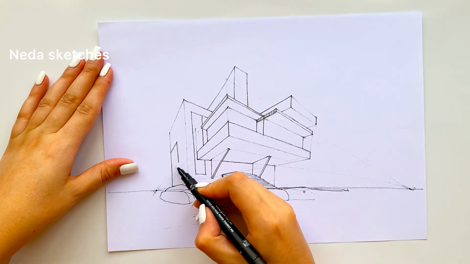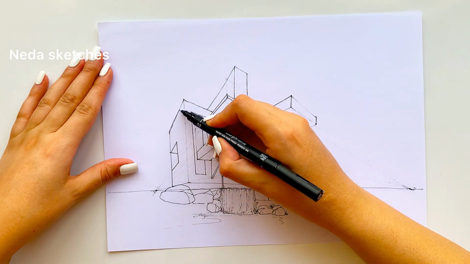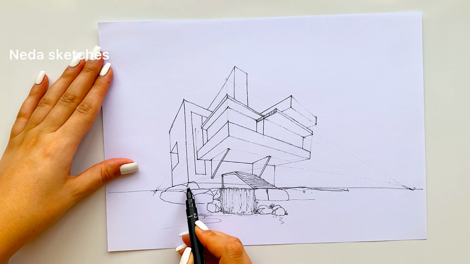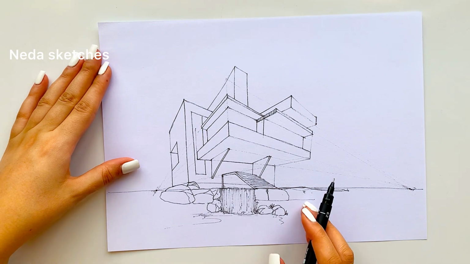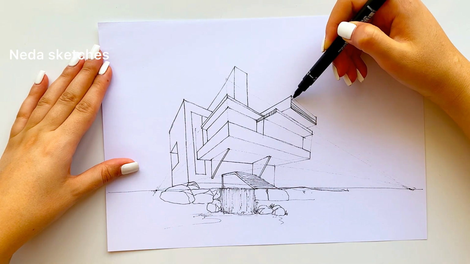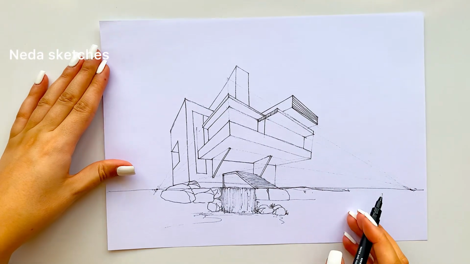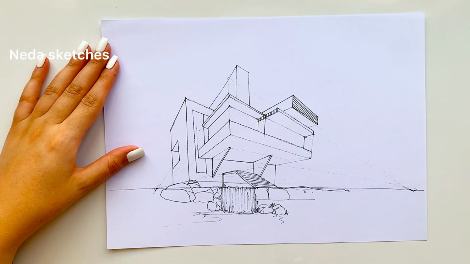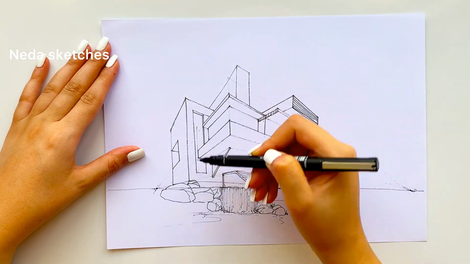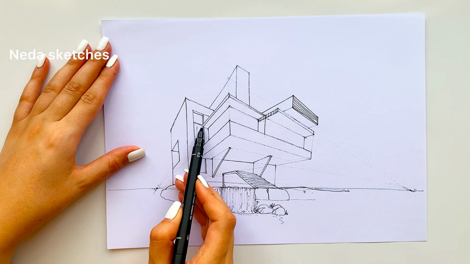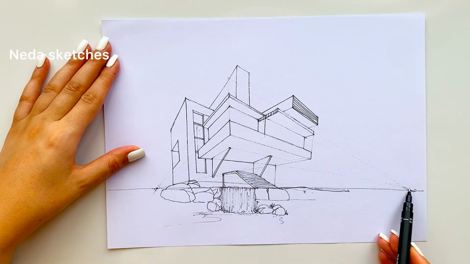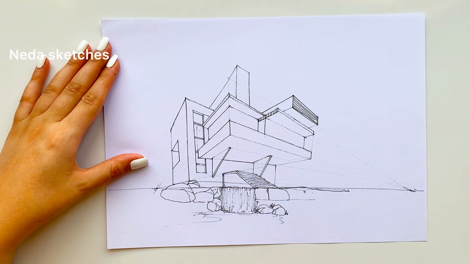When I'm drawing perspective, I can bold the lines that I'm sure about. As I said before, I want to draw more details and window frames, and the horizontal lines of the window frames converge to the vanishing points.